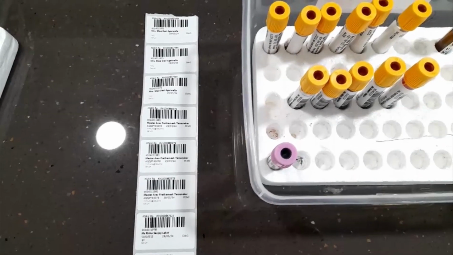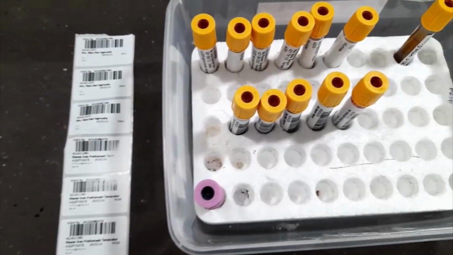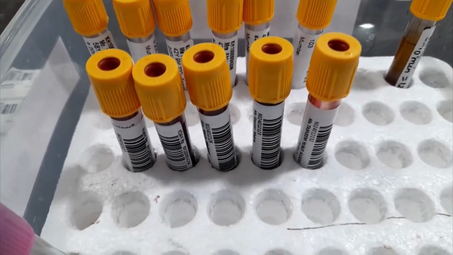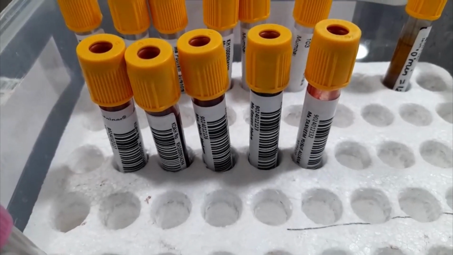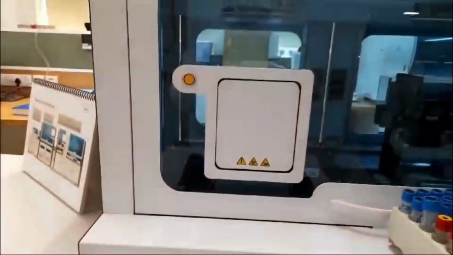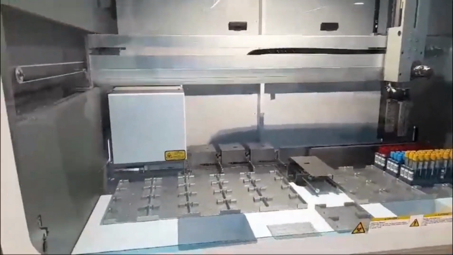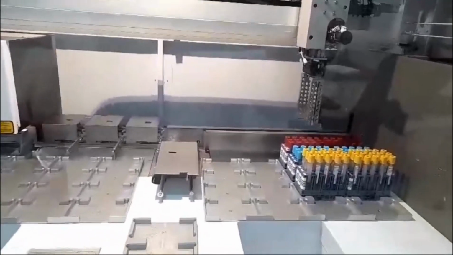To minimize the effects of pre-analytical errors, we utilize an efficient barcoding system and maintain strict transport conditions in our laboratory. The Department of Biochemistry and Immunology is equipped with 14 state-of-the-art instruments with backup facility.